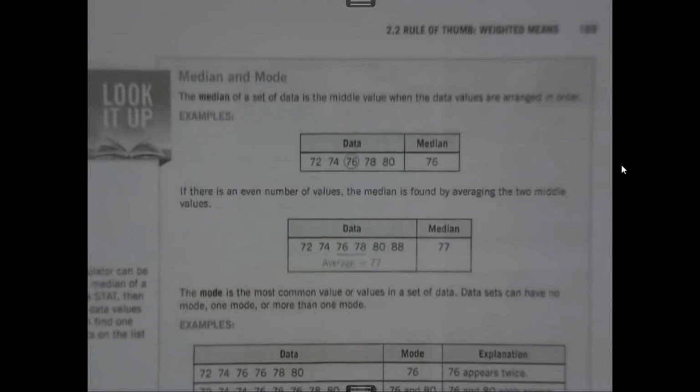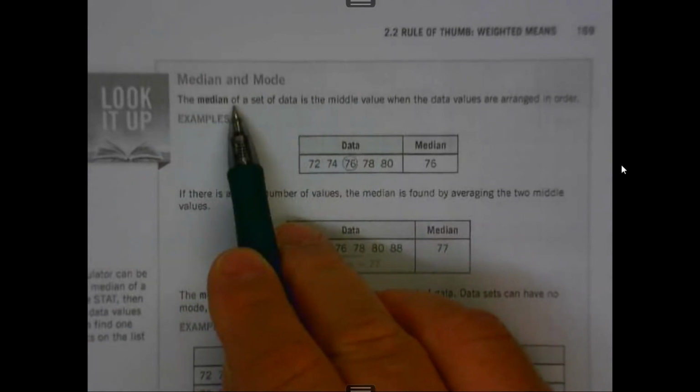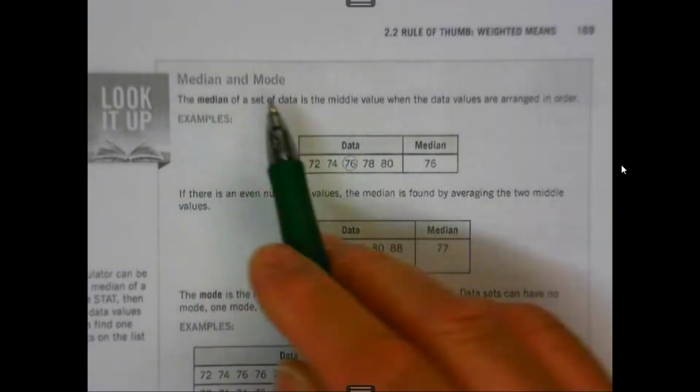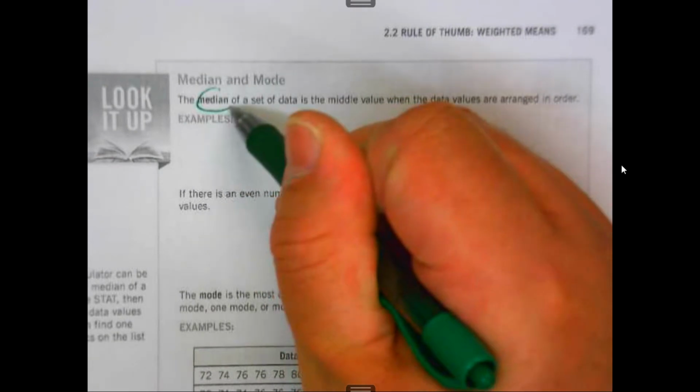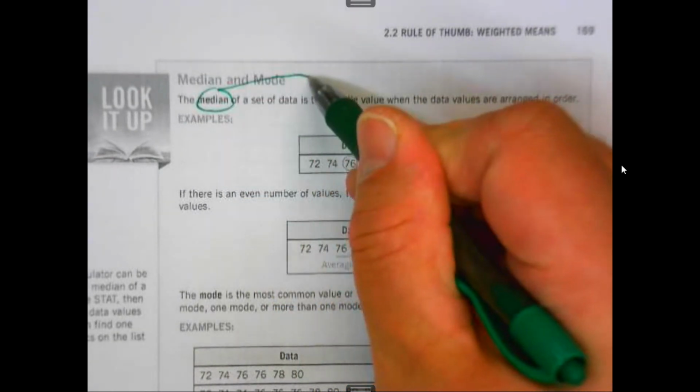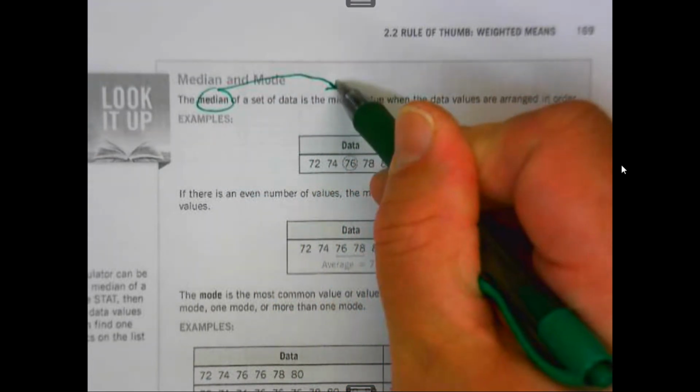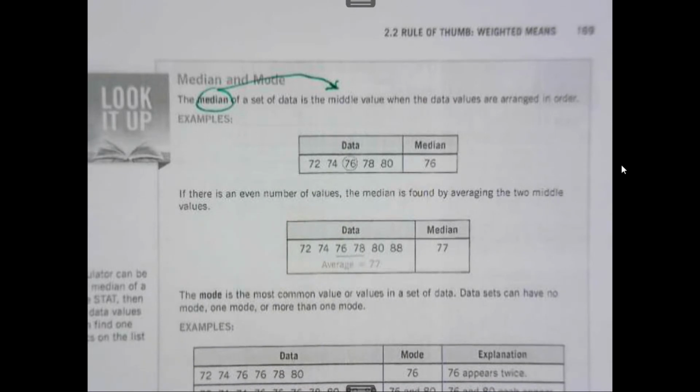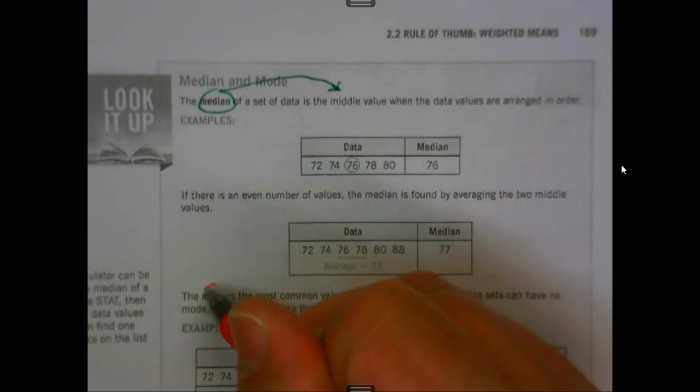Okay, median. Think of the median as the middle. Median, middle. Okay? Mode, most.